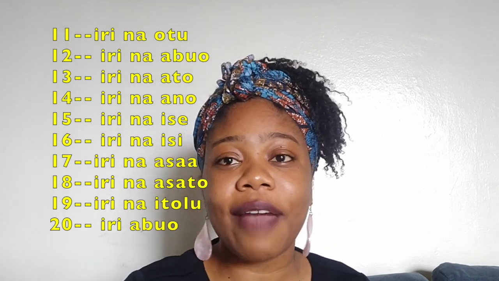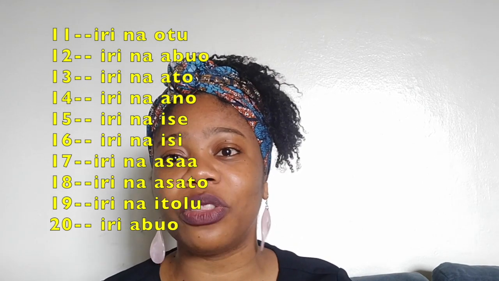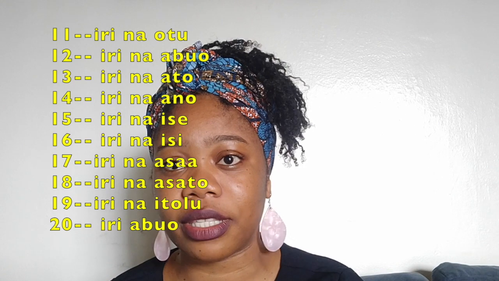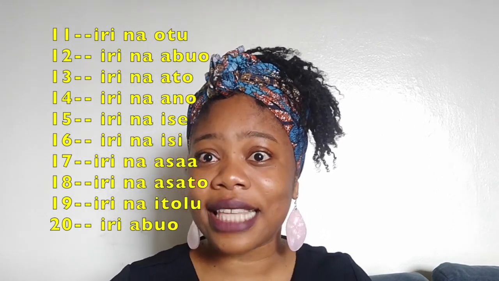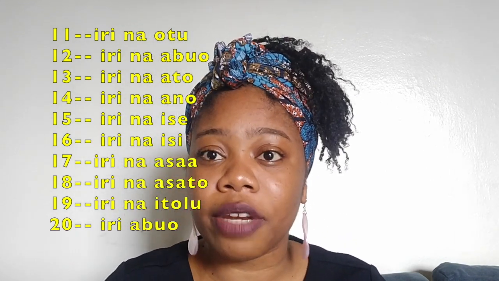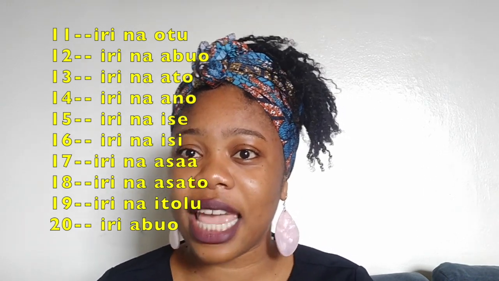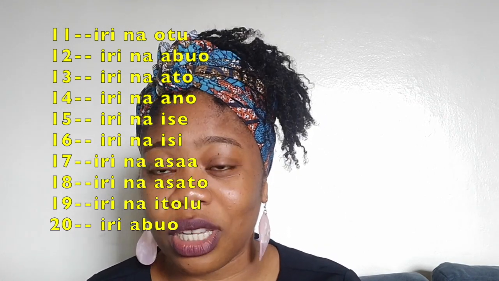But when you're doing 11 through 19, you are basically taking what you learned from 1 through 10 and combining them and counting them as those numbers. So when you want to say 18, you're going to say 10 and 8. So that's why it's important for you to know 1 through 10. So 11 is 10 and 1, which is iri na otu.